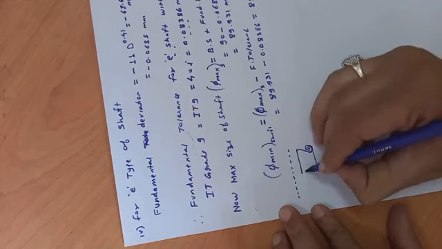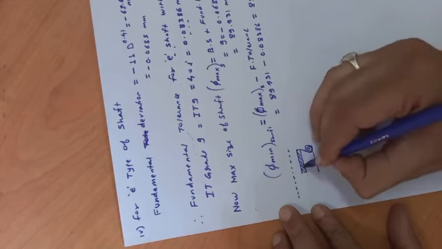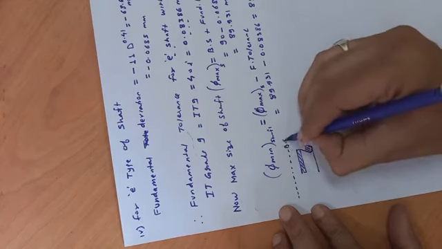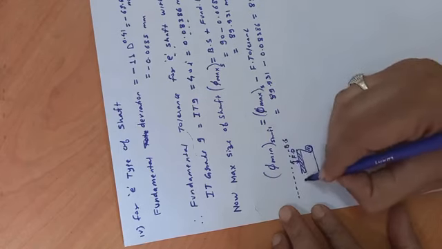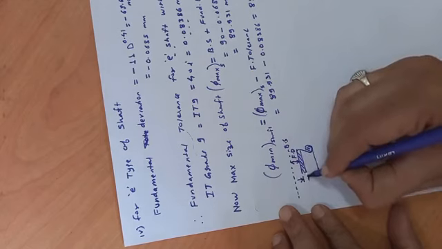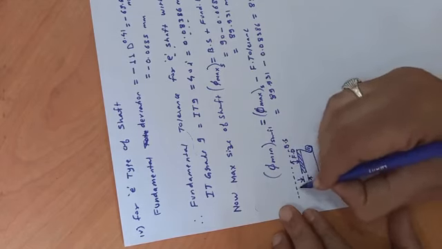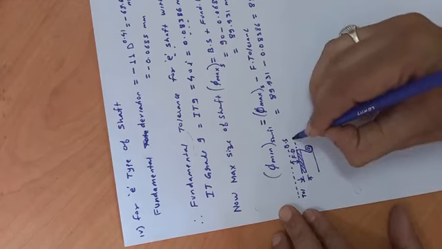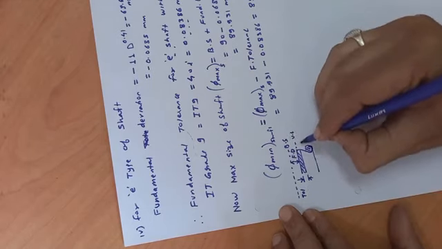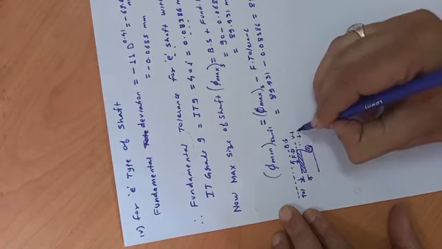This is the shaft, this is the tolerance. So this is basic size, this is fundamental deviation, this is the tolerance. This is the upper limit, this is the lower limit, okay.